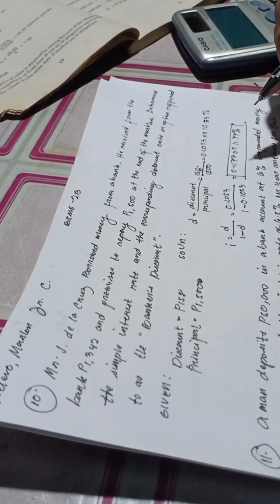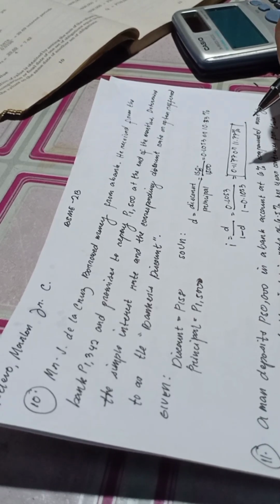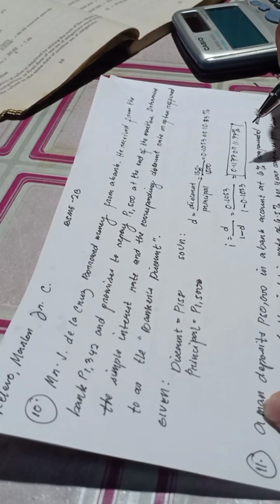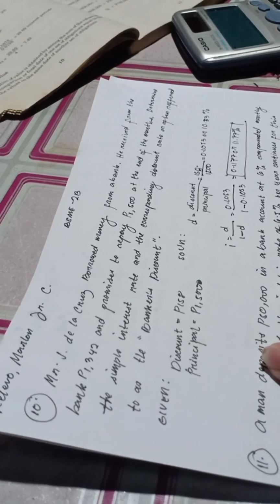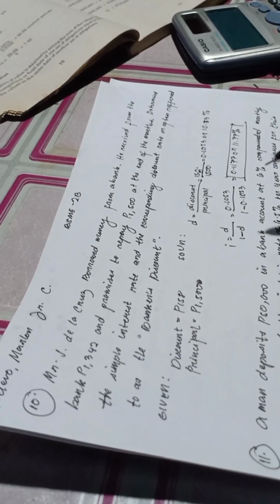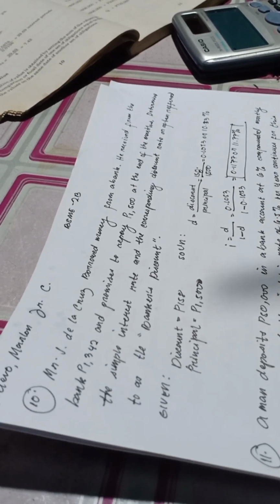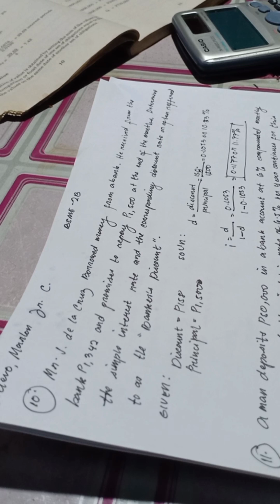So determine the simple interest rate and the corresponding discount rate, often referred to as the banker's discount. So what is asked is the discount rate and the rate of interest.